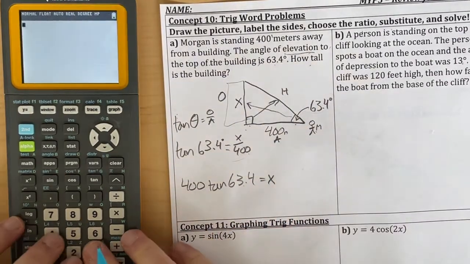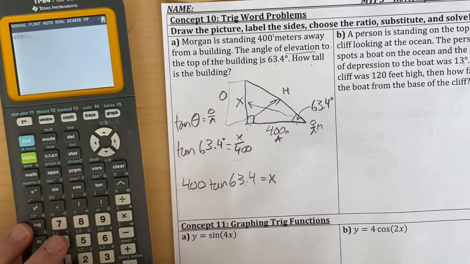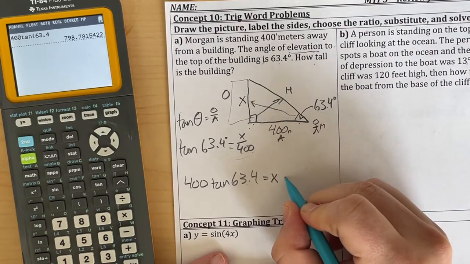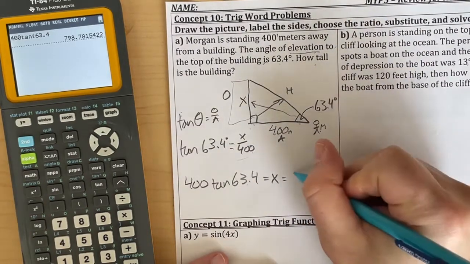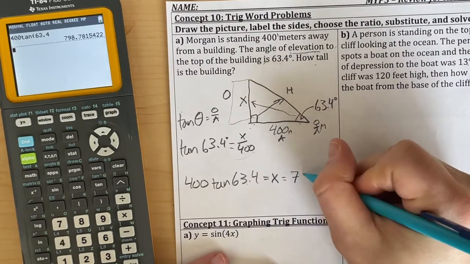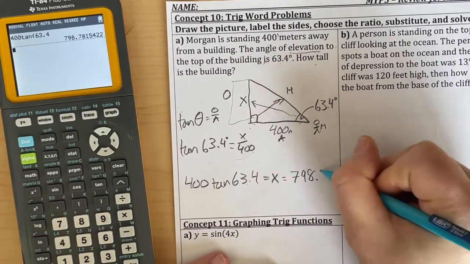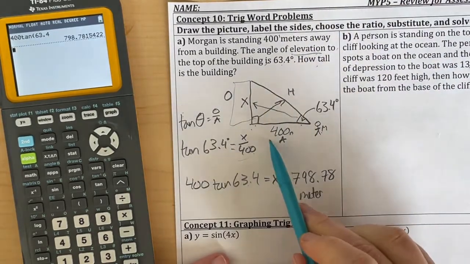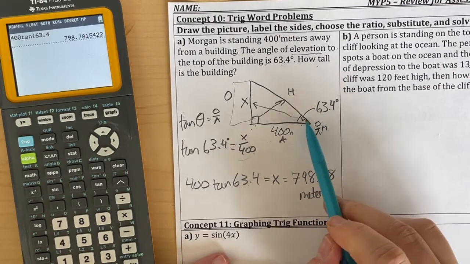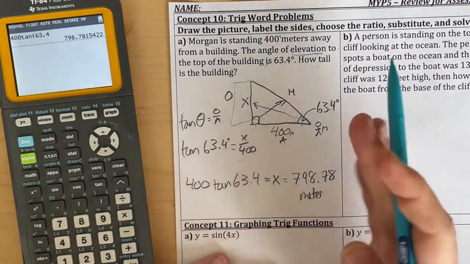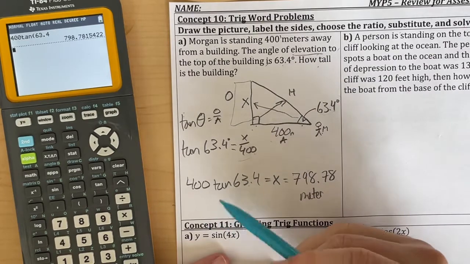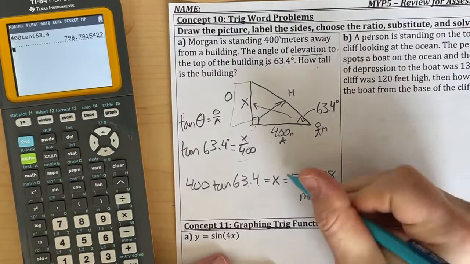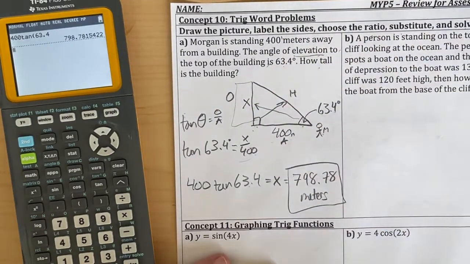Let's type that in. So we have 400 tangent of 63.4, and this is equal to 798.78 meters. So that's a decently tall building. It makes sense too, since we're looking up at a 63-degree angle, which is pretty far, and we're also 400 meters away, so that makes perfectly fair sense. All right.